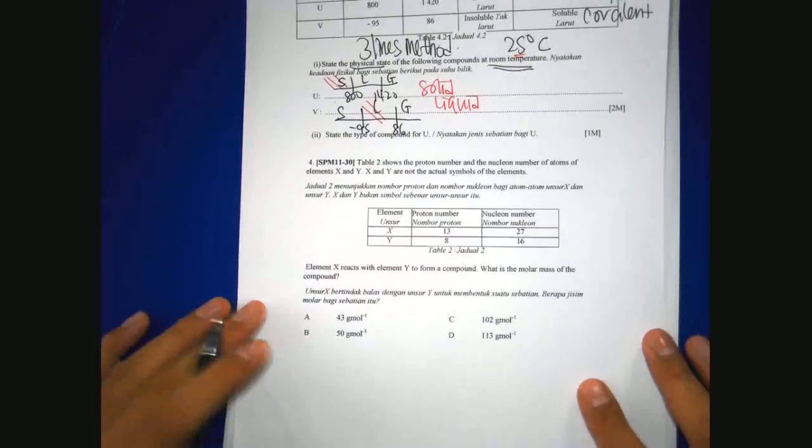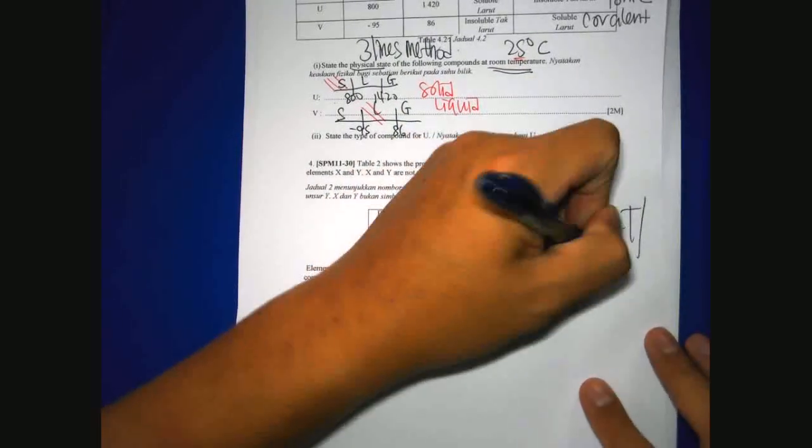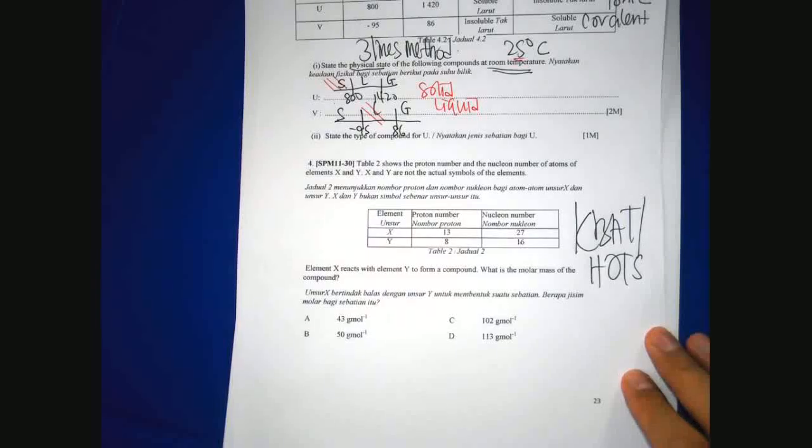So now we can look at the last question. This is a very good question. This is a KBAT, or we call it a HOTS question, a higher order thinking question. Very interesting. The question says Table 2 shows the proton number and nucleon number for elements X and Y. So X and Y are not the actual symbols. You are given X and Y and their nucleon numbers.